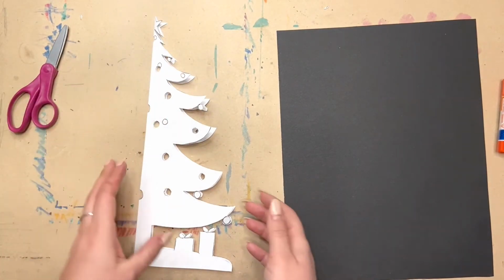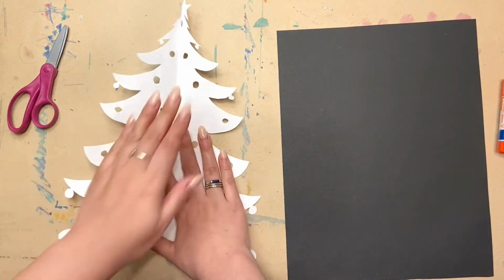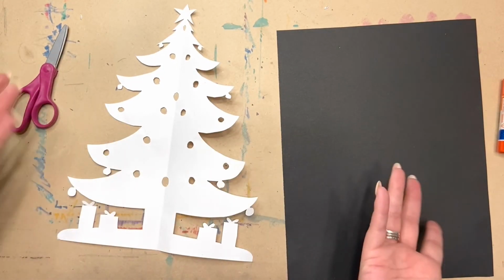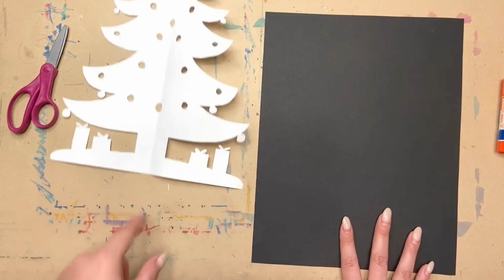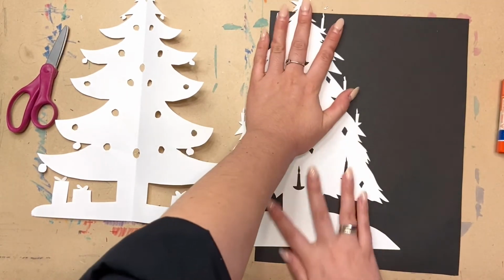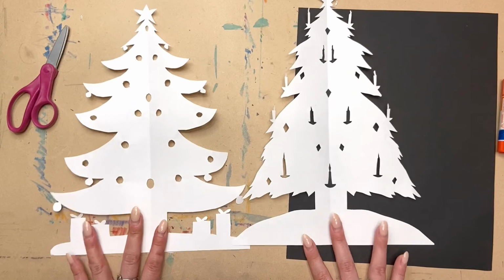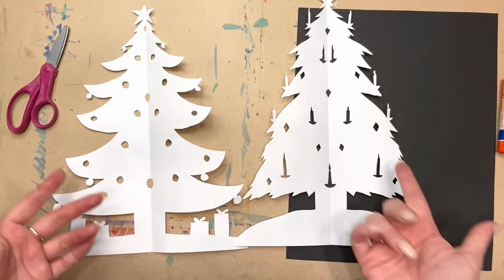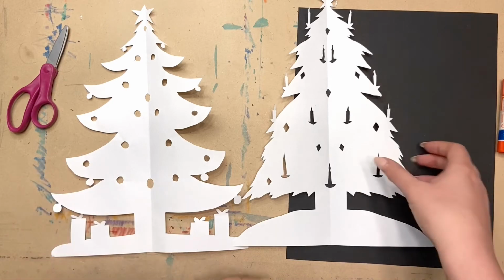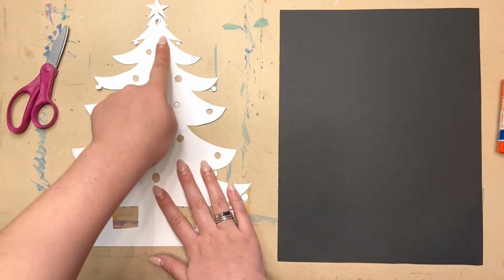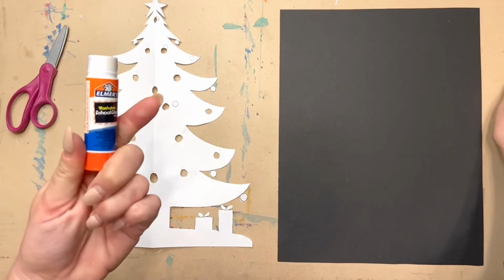What I love about this is that when I open up my tree, the biradial symmetry makes it so that both sides are the same. They're even. I'll show you my other one again. And you can see they're both a different style of tree. One's more like a cartoon with very straight edges, and one was going for a more natural look. Both are fine, however you want to do your tree.